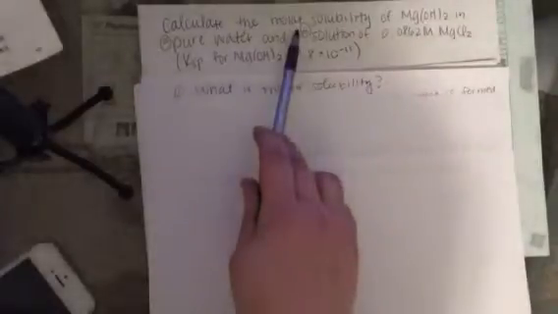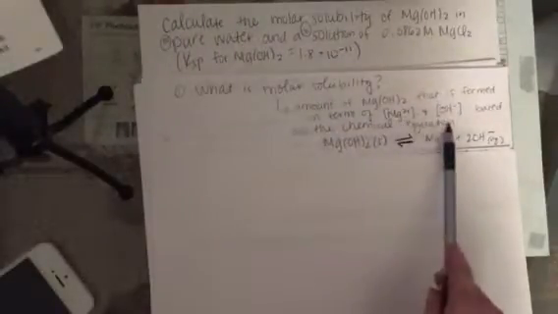So the first question is, what is molar solubility, right? We need to know what this means in order to answer this question. This refers to the concentration of magnesium 2+ and OH minus that's formed from dissolving magnesium hydroxide. So we just want to know those two concentrations. It's very similar to a weak acid and the percent dissociation, right? We want to know what those concentrations are.